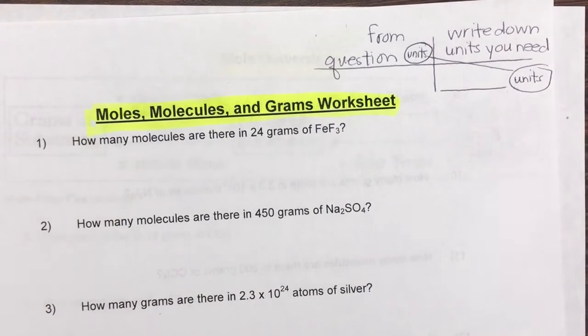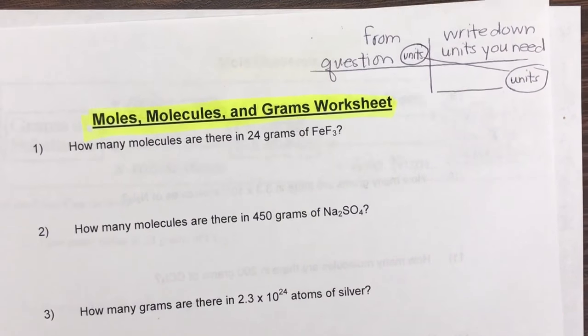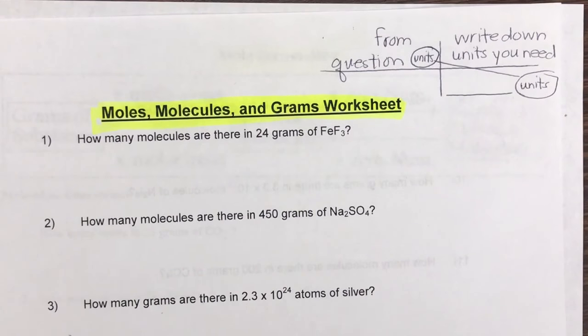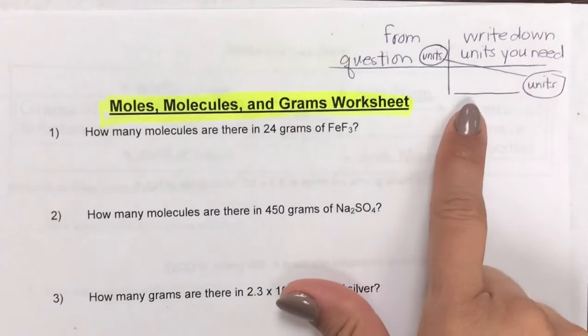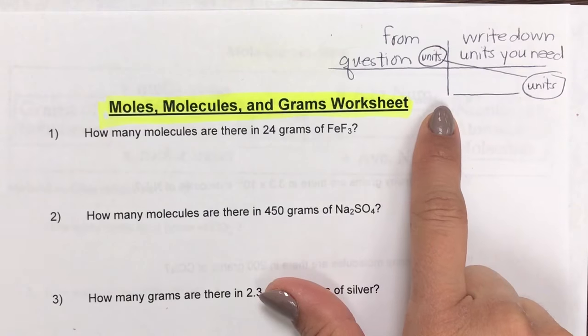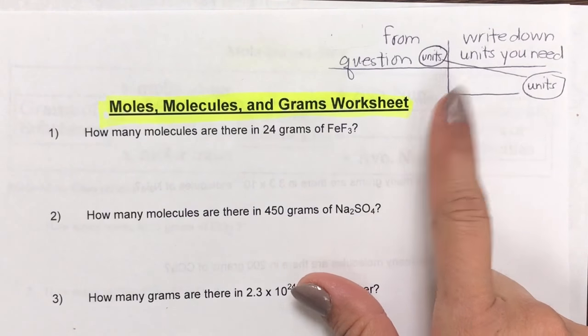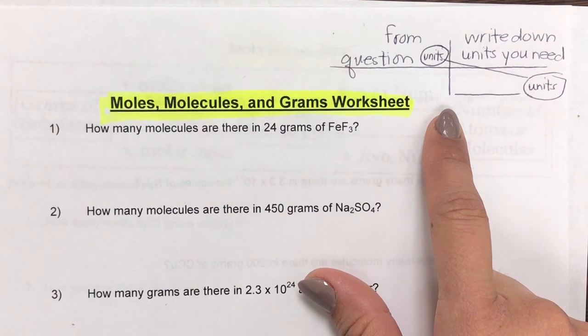Over the past few days, we were introduced to the mole, and with that, we were given two worksheets to practice on. One of them is called Moles, Molecules, and Grams. This is what it looks like. I wrote that myself. I recommend all of you, if you need to pause the video, write that on every worksheet, write it on your periodic table.